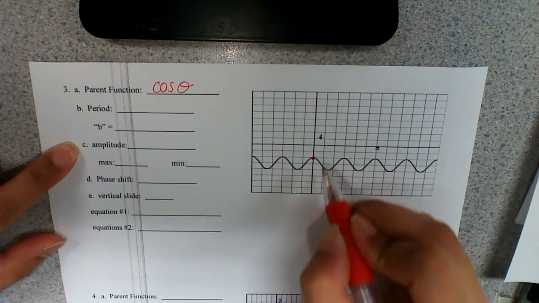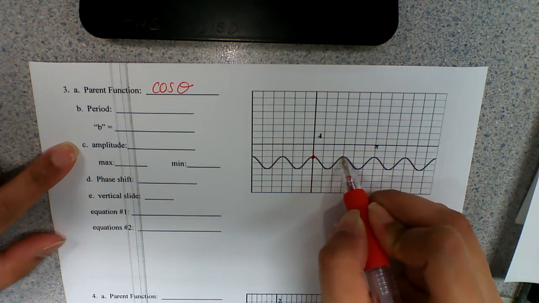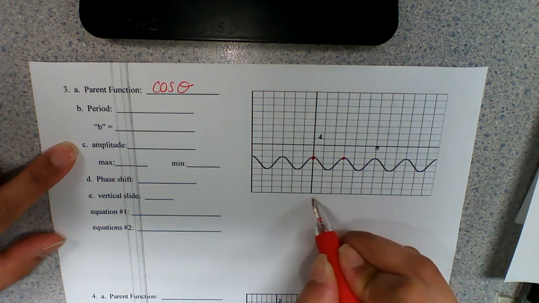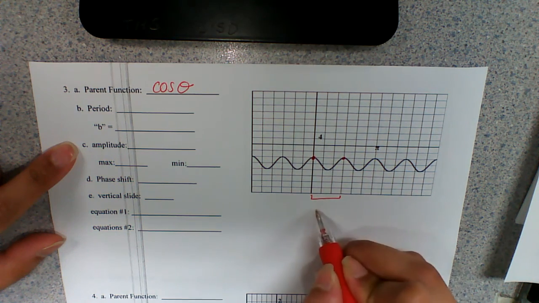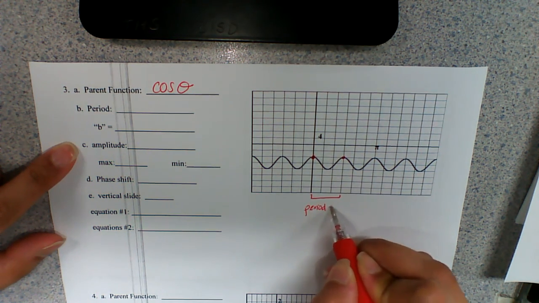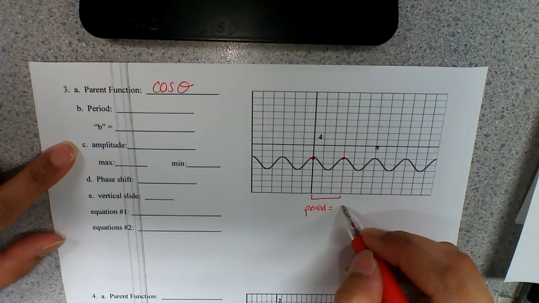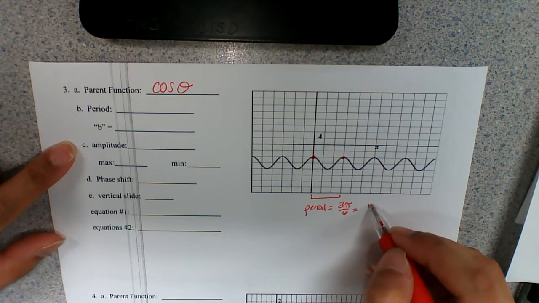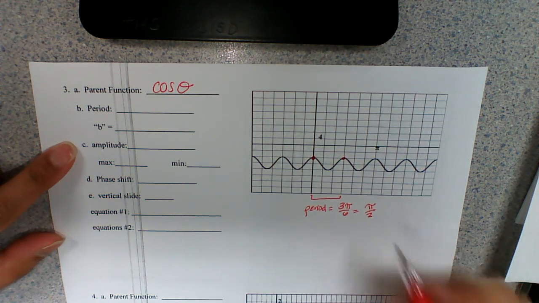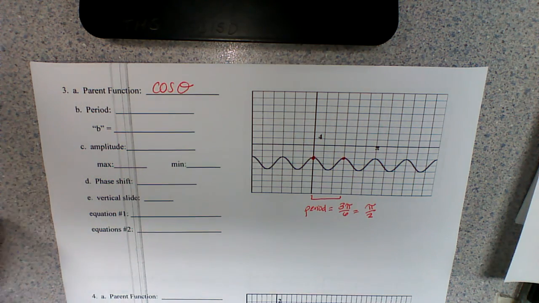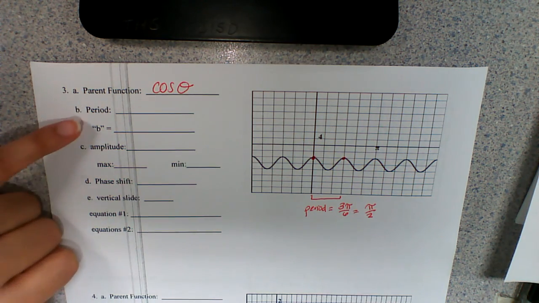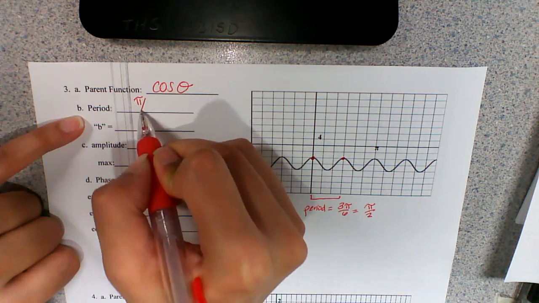And to figure out the period, I'm going to go from high point to high point because that will complete one pattern. And let's see, it takes 3 marks, so 1, 2, 3 marks. And technically, you would say that each mark is pi over 6, so that would be 3 pi over 6, which does simplify to pi over 2. And if you know that 3 marks is pi over 2, then you can go ahead and put it down. So I know my period is pi over 2.